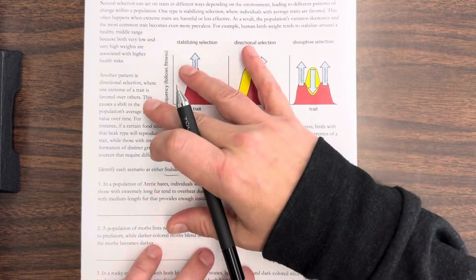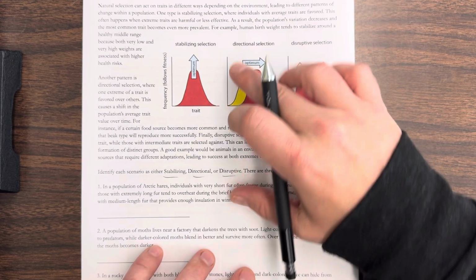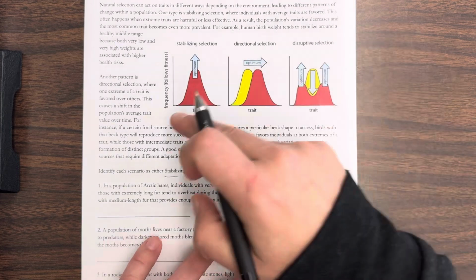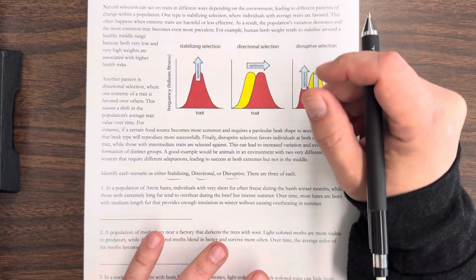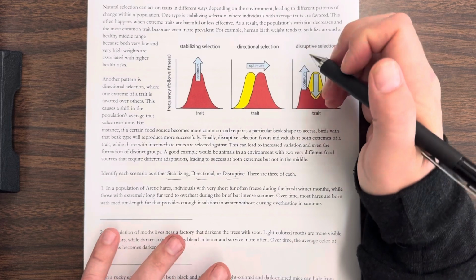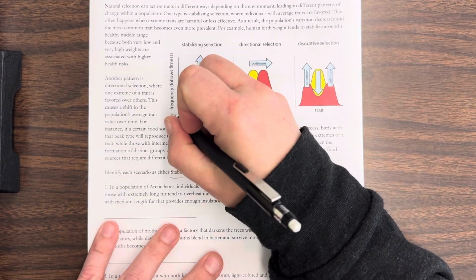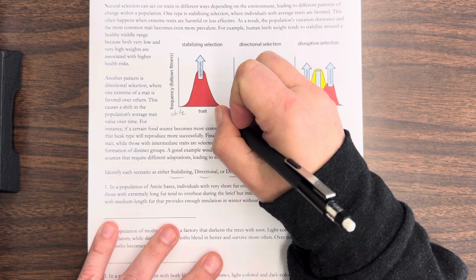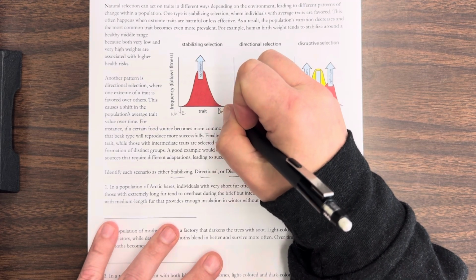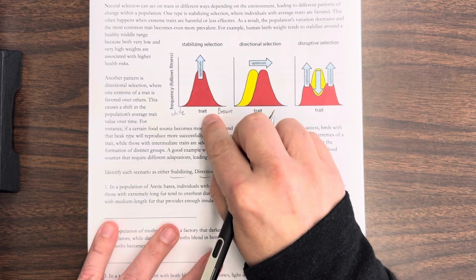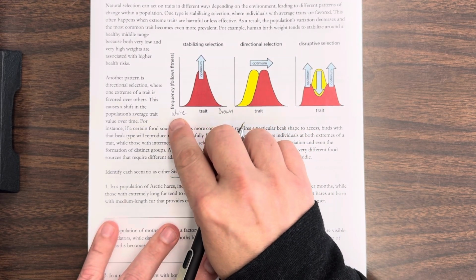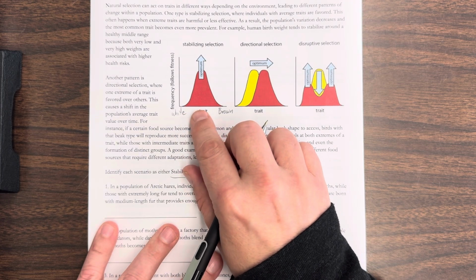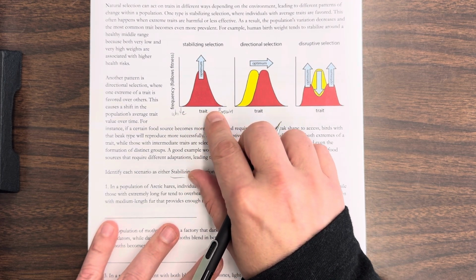Now, what we want to do is figure out, you'll see that each one of these says trait down at the bottom. So we want to figure out what the extremes are. For instance, there might be a population of mice, and they might go from white fur all the way to brown fur, right? And everything in the middle is a combination of those two, right? A little white, a little brown, kind of like tan in the middle, and then going more brown this way.